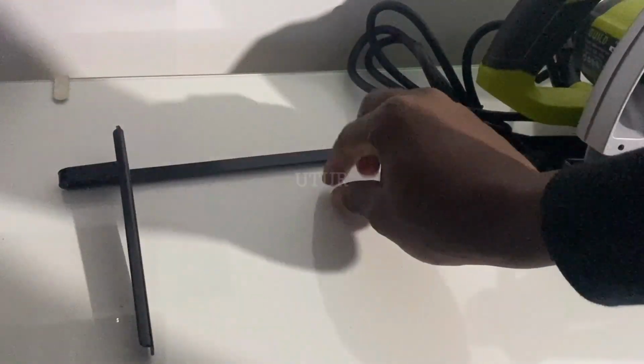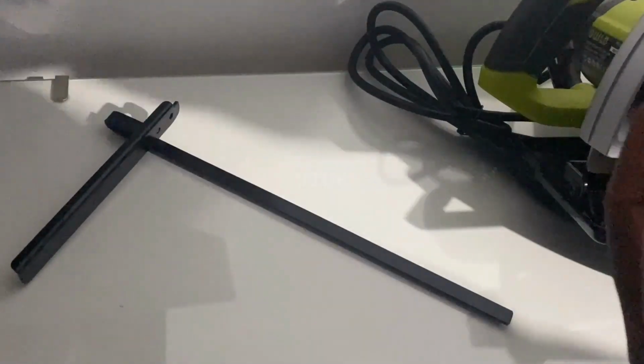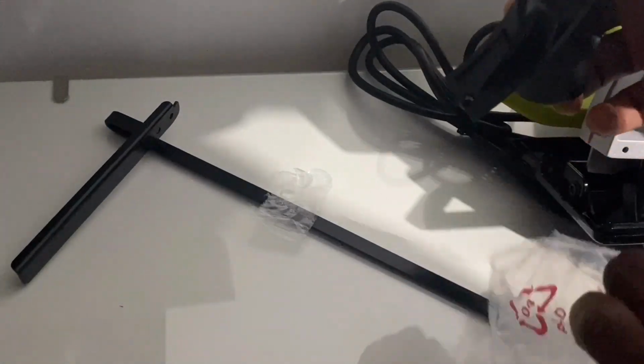In a subsequent video, I will be showing you how to use the parallel guide for cutting sheet goods, to save time, energy, and material waste, pretty much making repetitive cuts.